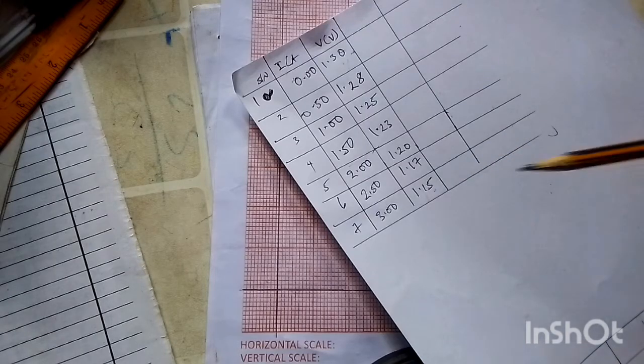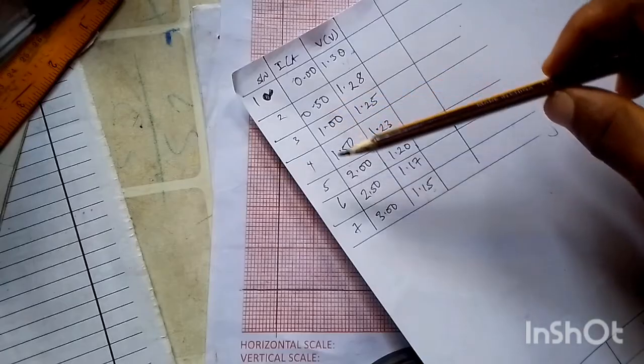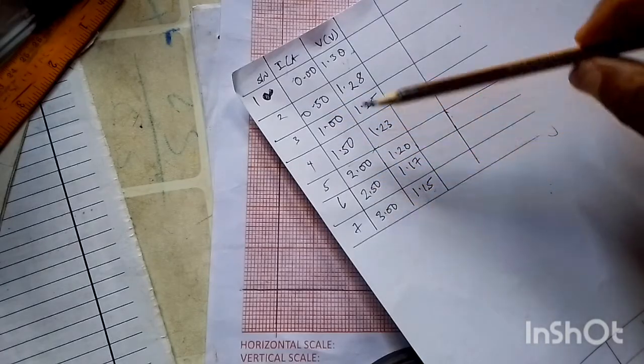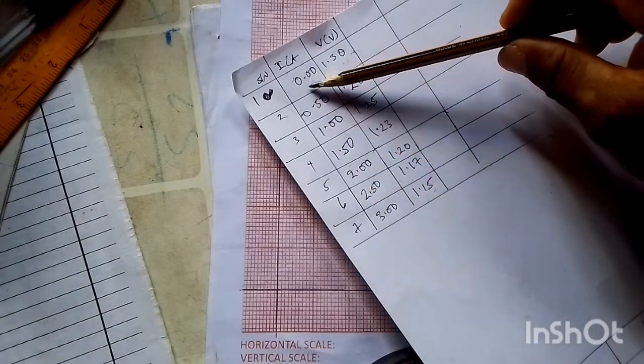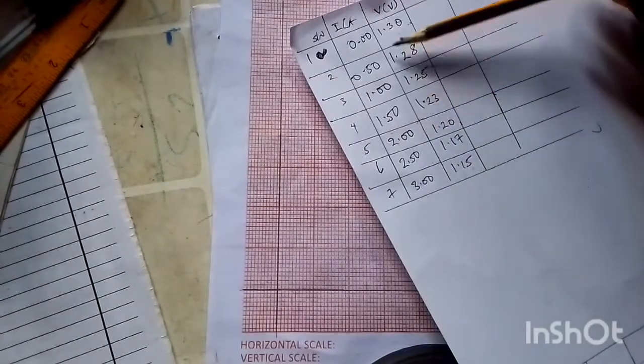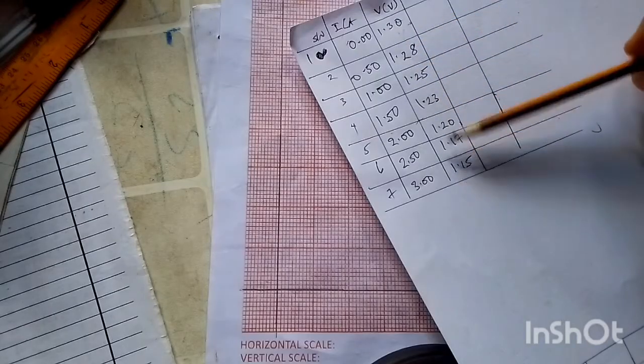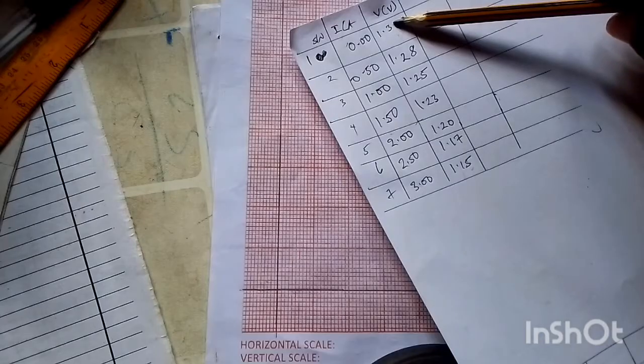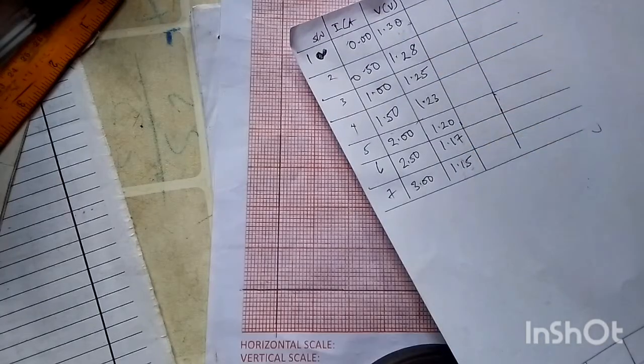On the I-axis, the highest value is 3, while the least is 0.